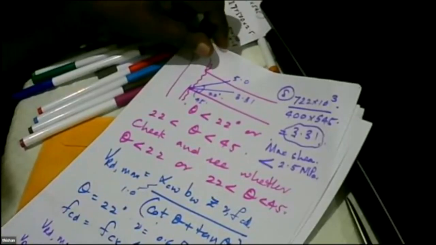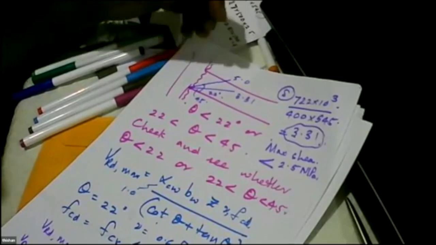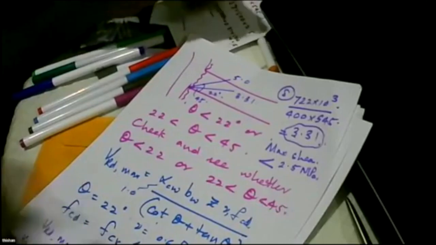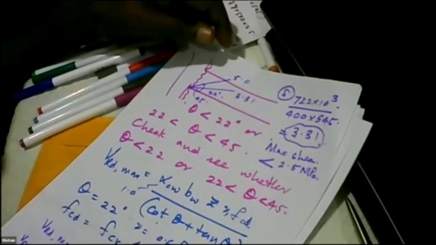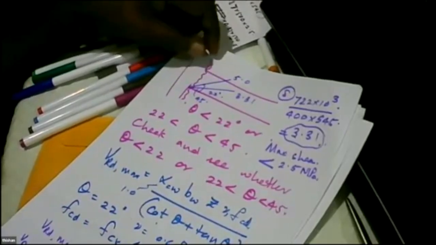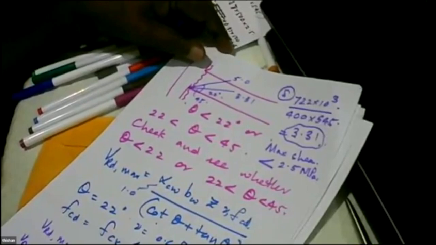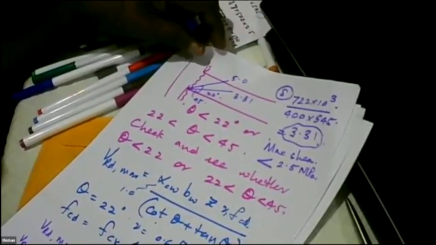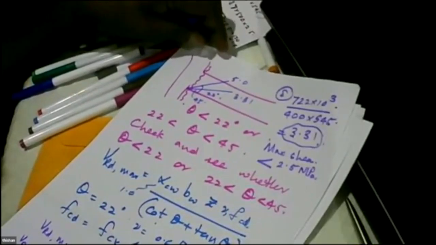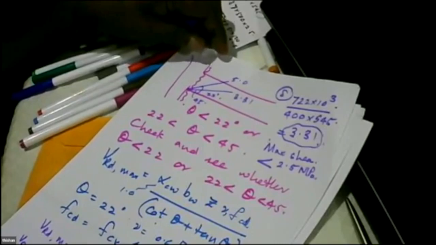Got the point, Bandhu? Yes, sir. Because if the shear is high, I have to find the angle. Why should I bother to find the angle? Because I am in control. I am the guy who selects the width of the beam. So I select a bigger width and keep the shear stress down. Can you understand it? Yes, sir.